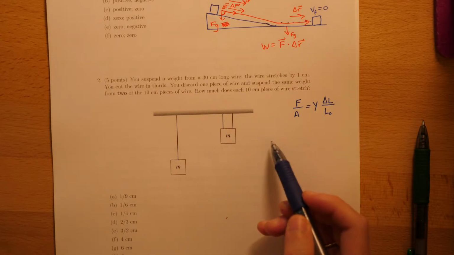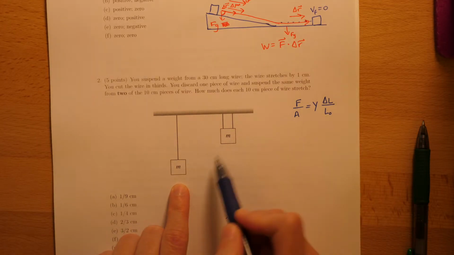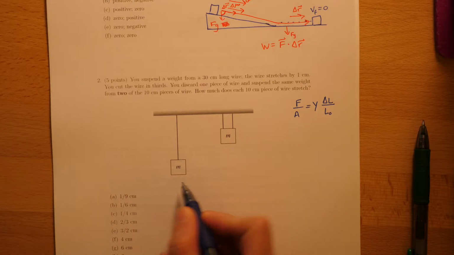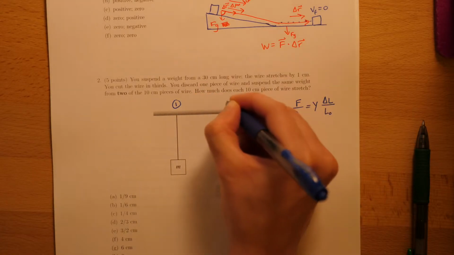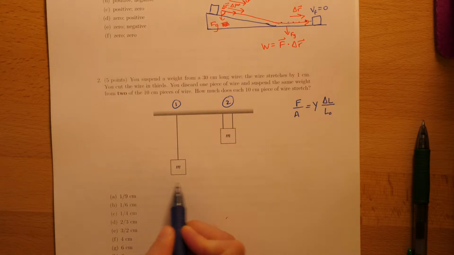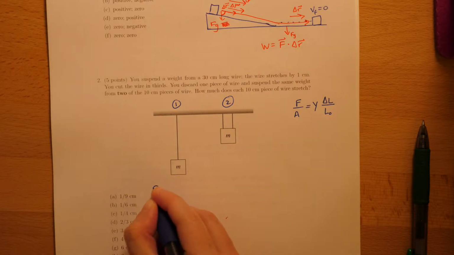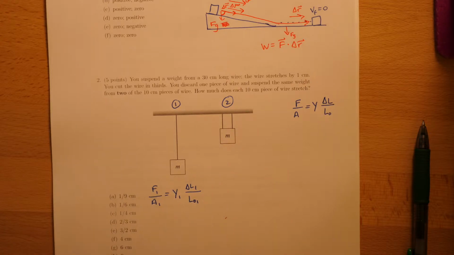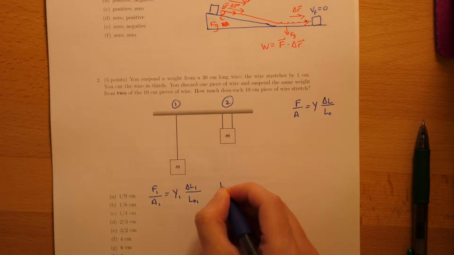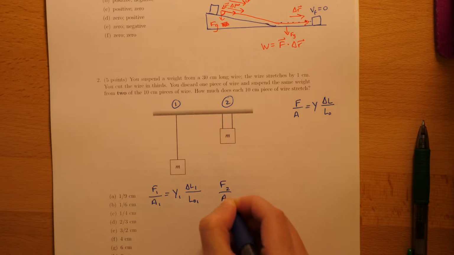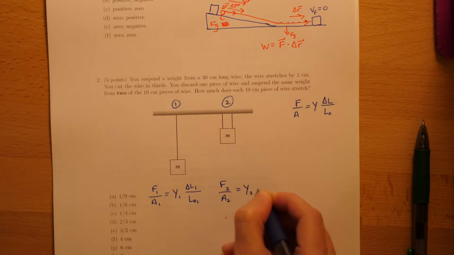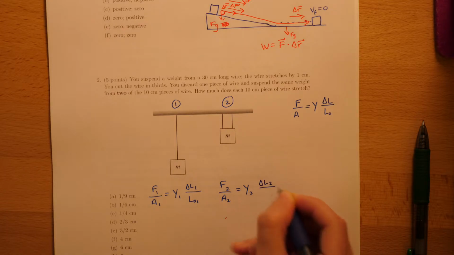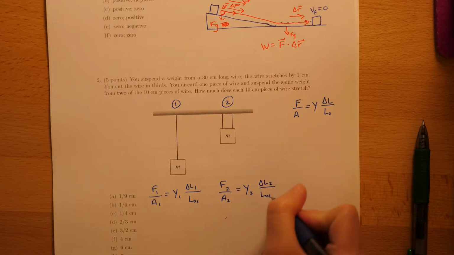Okay, so whenever I'm doing these kinds of problems, I write down the equation for each case. So over here, let's say this is case 1 and this is case 2. So for case 1, F1 over A1 equals Y1 delta L1 over L naught 1. And for case 2, we have F2 over A2 equals Y2 delta L2 over L naught 2.